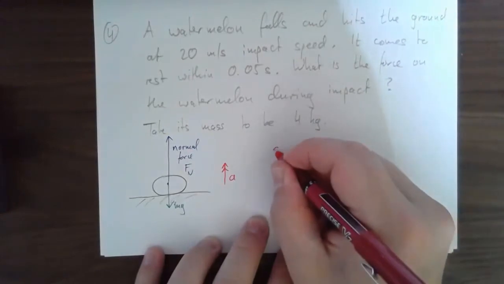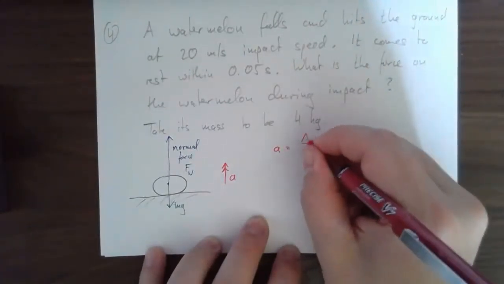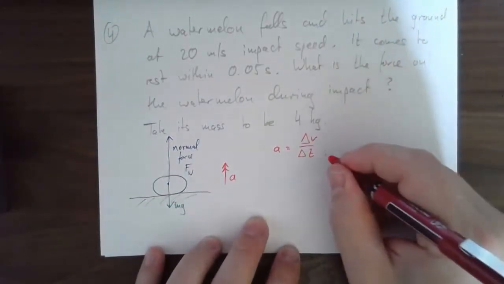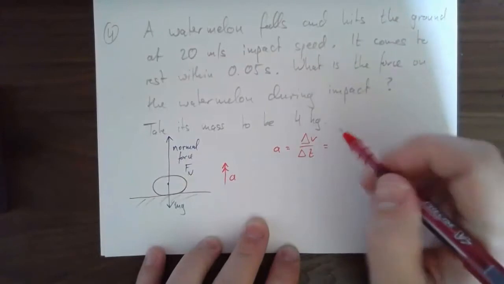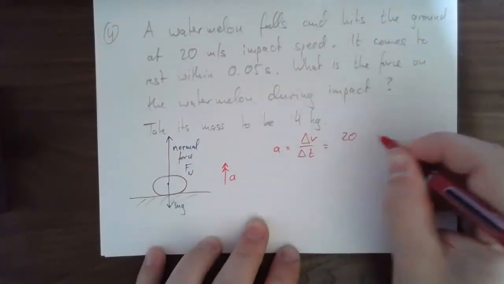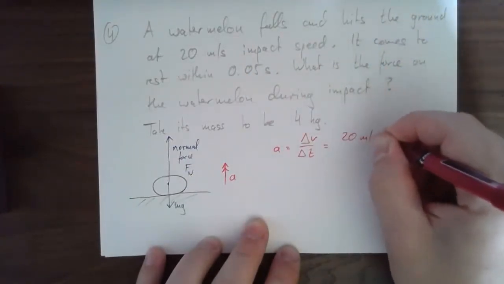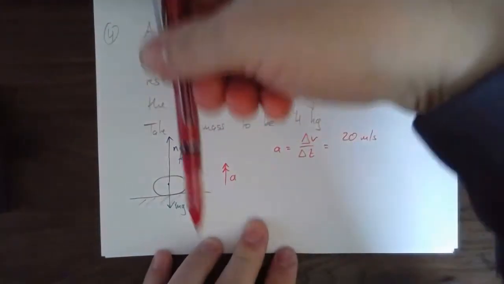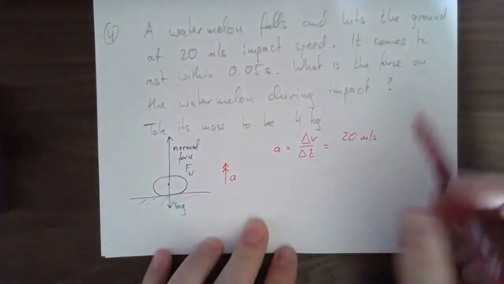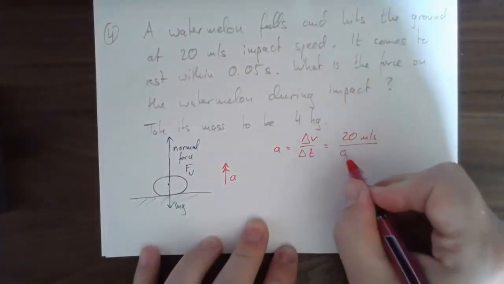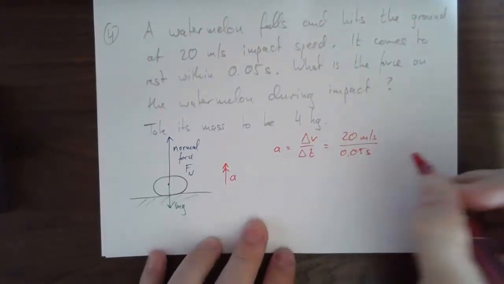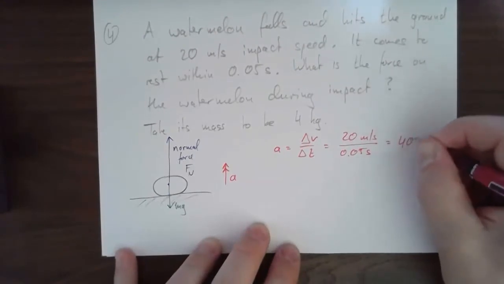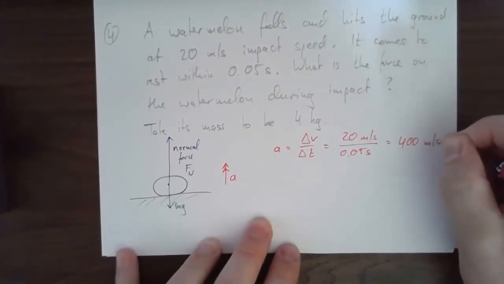Let's do this. So a is equal to the change in velocity divided by the change in time. How long it takes, right? Hopefully you remember that. So we're going from 20 to 0. The change is 20. And if up is positive, then we went from minus 20 to 0. So I need the plus 20 of a change divided by 0.05 seconds, which in my books comes to 400 meters per second squared. So that's huge.